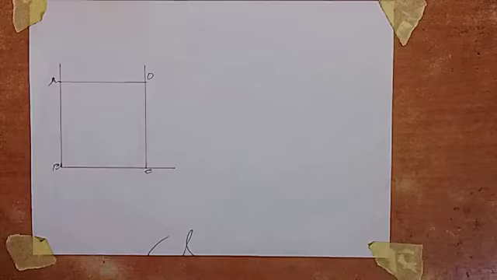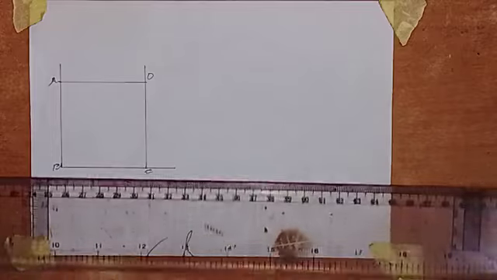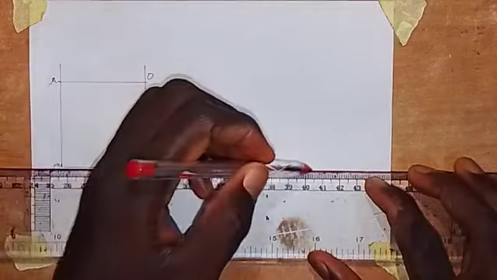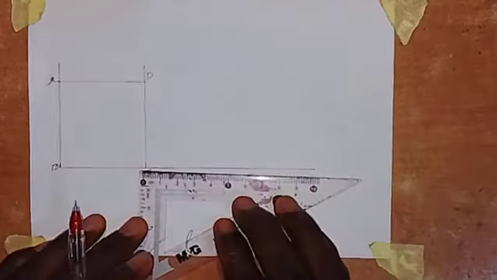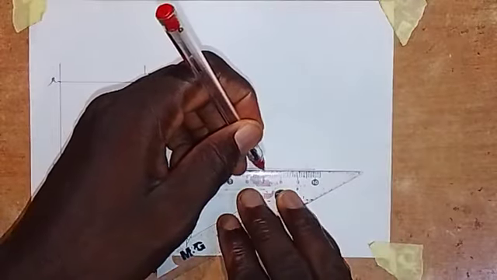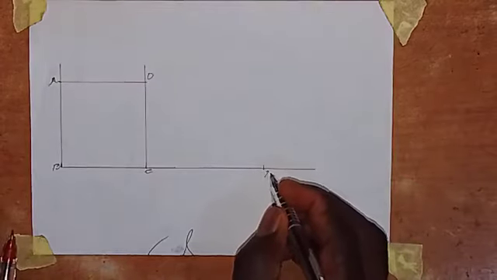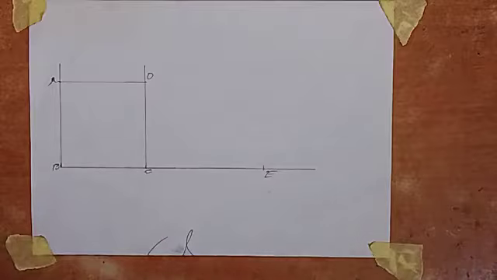Now let's see how we can construct a rectangle of length 70 millimeters which is equal in area to this given square. So what we are to do is this. Come to this point with the T-square and draw a horizontal line in this direction. On this horizontal line, I will take a measurement of 70 millimeters to the right side from point C. This is 70 millimeters. I'll call this point E. So that means CE is the length of the rectangle.